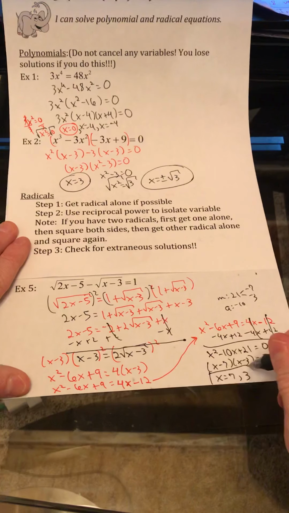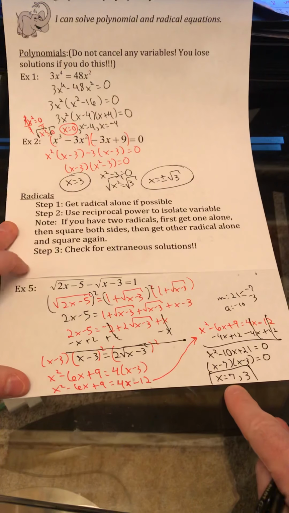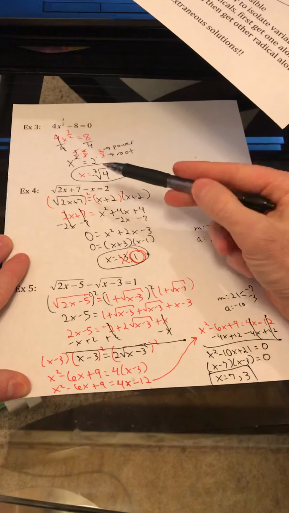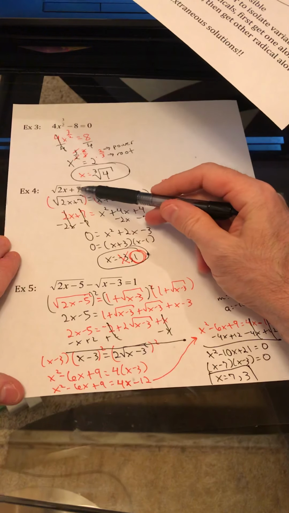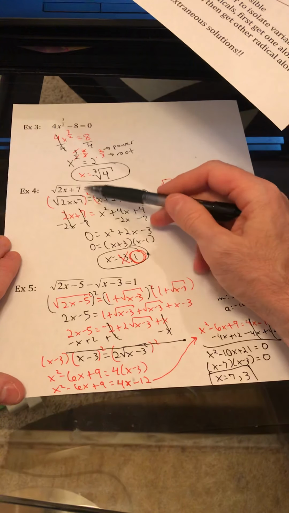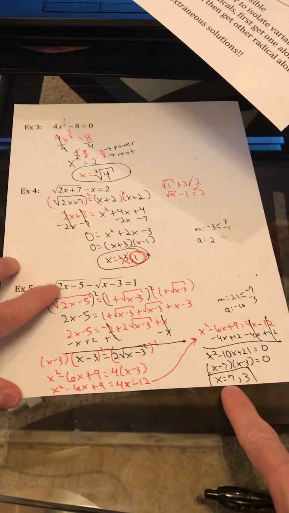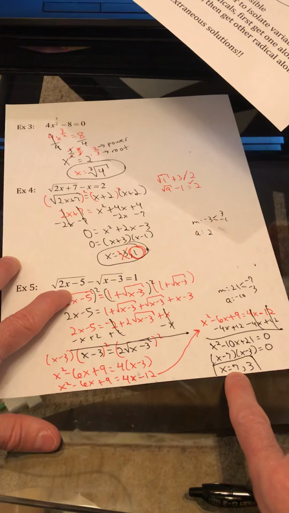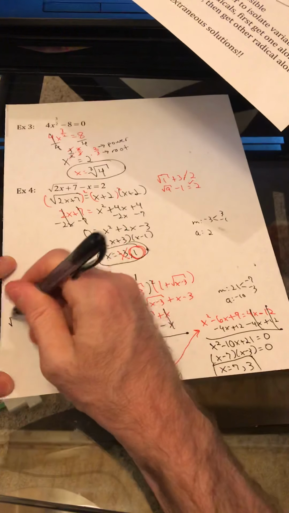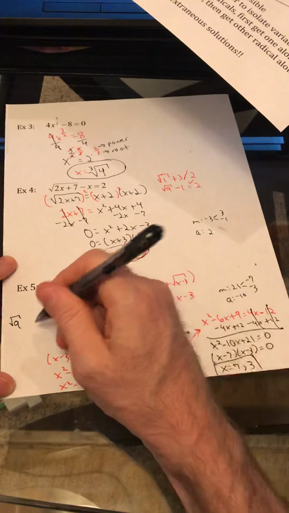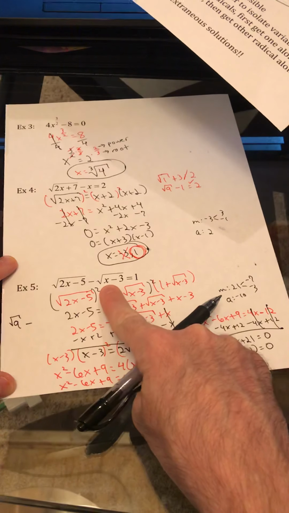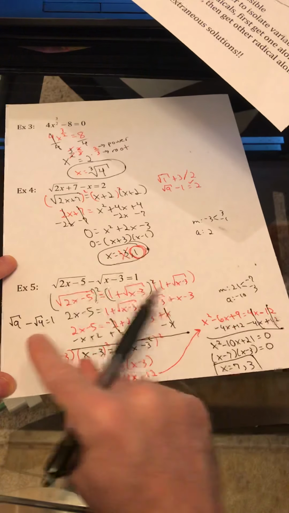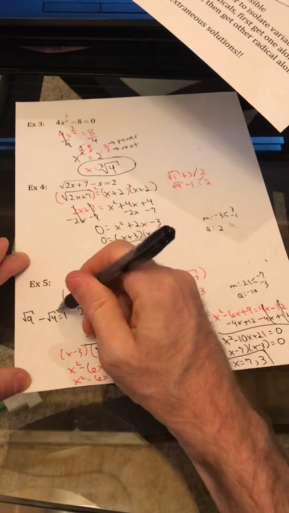We do need to just quickly check for extraneous. I will tell you that more often than not, they will work. Usually where you are more likely to get extraneous solutions is if you have a variable outside of the radical, but we'll still plug both in. So if I plug the 7 in here, that gives us 14 minus 5, so square root of 9, minus 7 minus 3 is the square root of 4 equals 1. Well, 3 minus 2 equals 1.